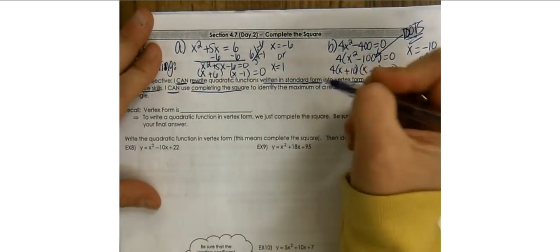Our second set of problems is going to be where I need you to be able to say, I can use completing the square to identify the maximum of a real-life model and the area of a triangle. So we're going to be working with the area of a triangle, and we're going to identify a value of x for that type of problem.